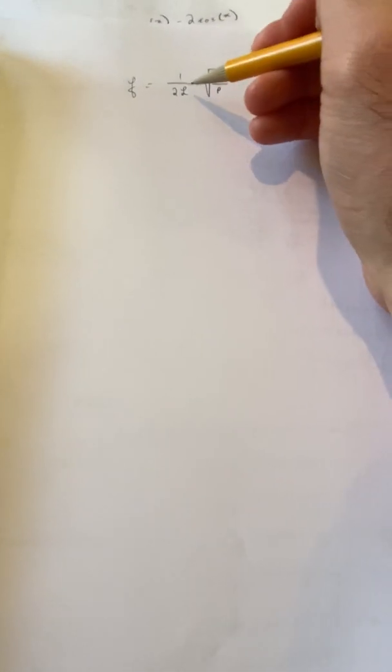So the problem's broken into two parts. They want you to find the rate of change of the frequency with respect to these three different quantities, with respect to the length, with respect to the tension, and with respect to the linear density. And then in part B, they want you to determine, based on those derivatives, if the pitch of the string is increasing or decreasing. So in part A, we'll look at part little I first, or little Roman numeral 1.